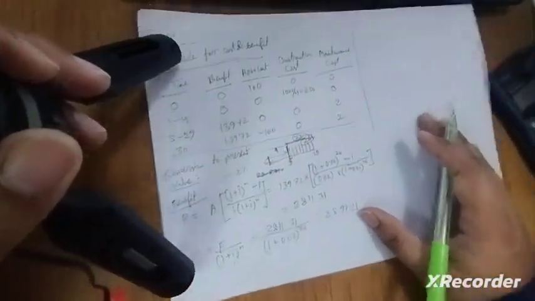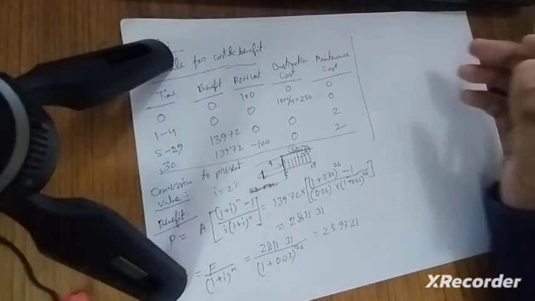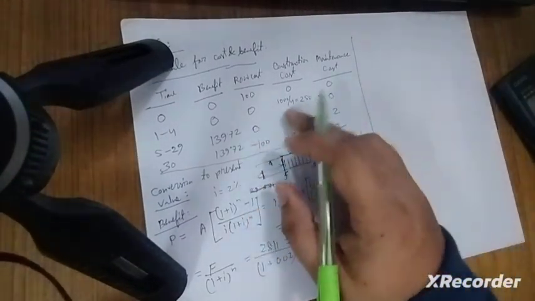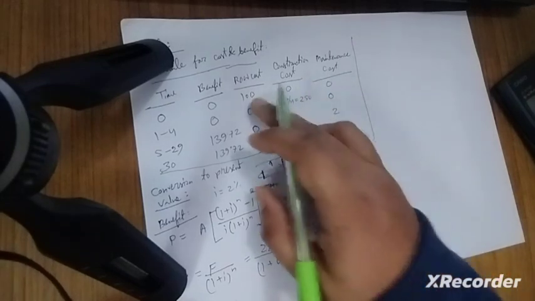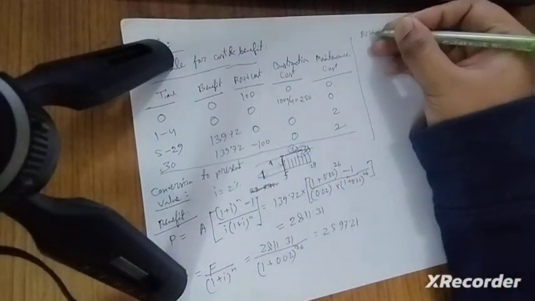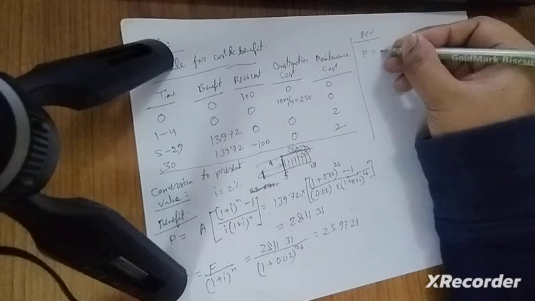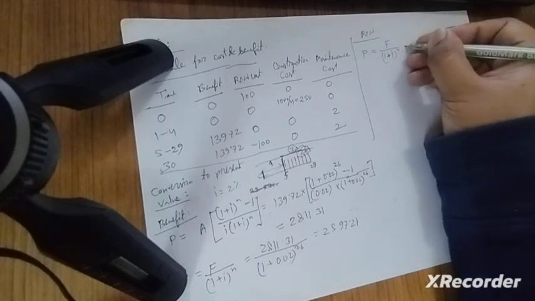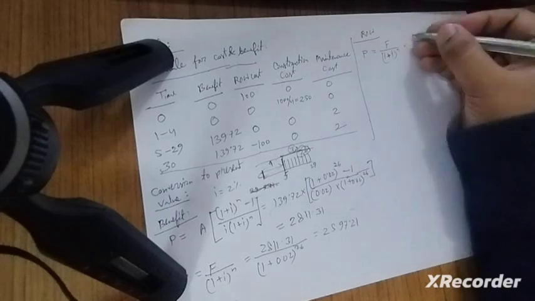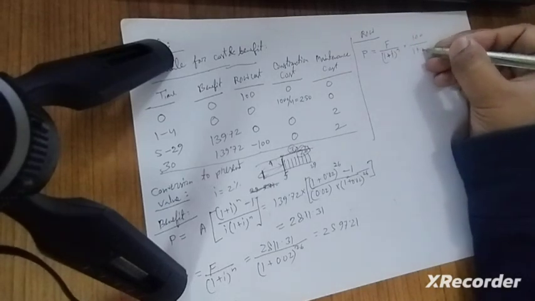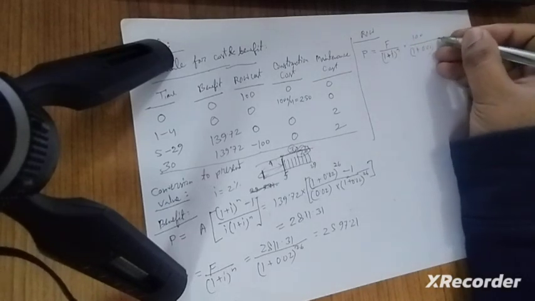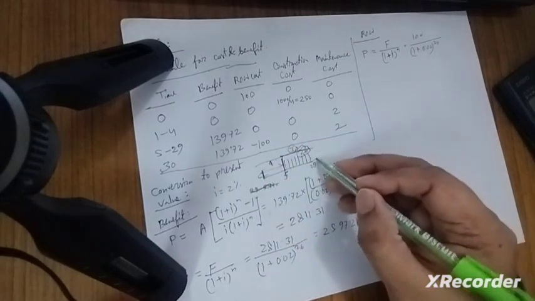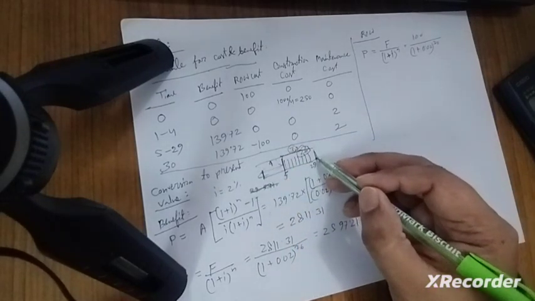Now we have to calculate the present value of the right of way. The formula is F divided by (1 plus i) to the power n, where F is 100 million, i is 0.02, and n is 30, because it will be gotten back at the end of the project.